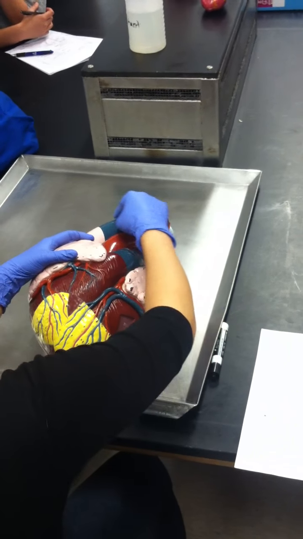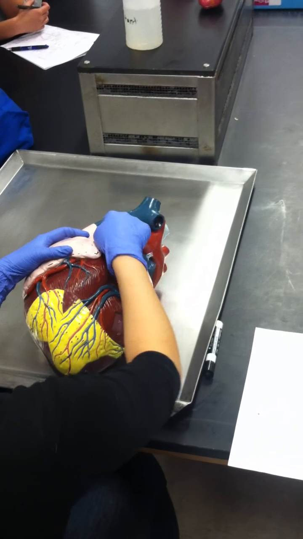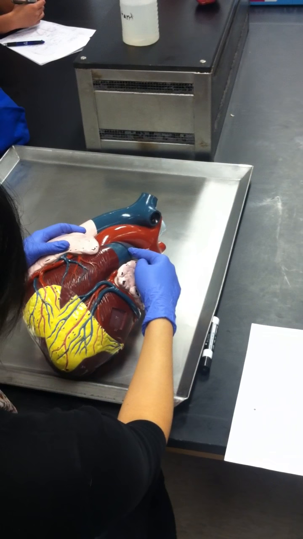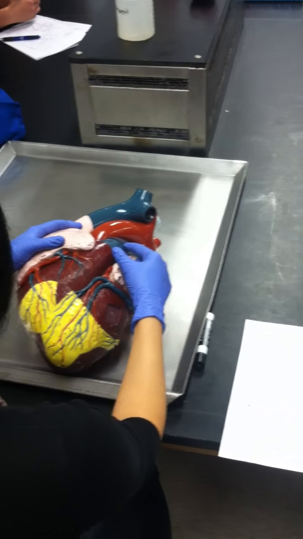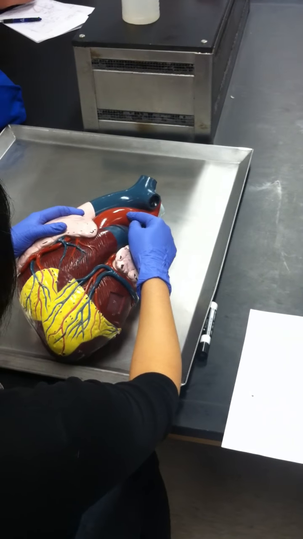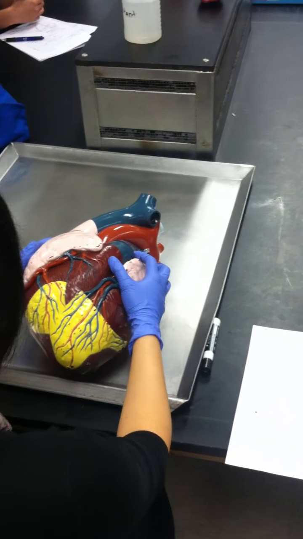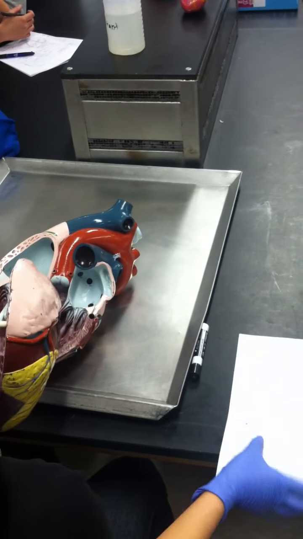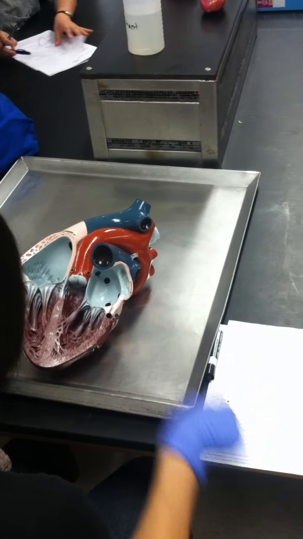So if I put a tape on this structure, you will tell me what? This is the superior vena cava. This was the pulmonary trunk. And this was then the aorta. Very good. Okay. So make sure you guys have your sheets with you because I'm going to go over terms as we go. Okay.